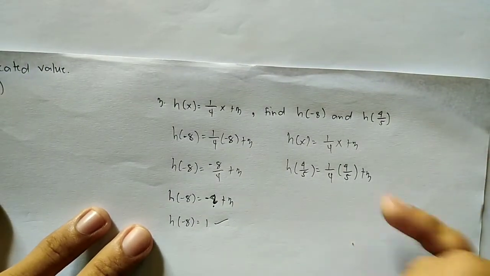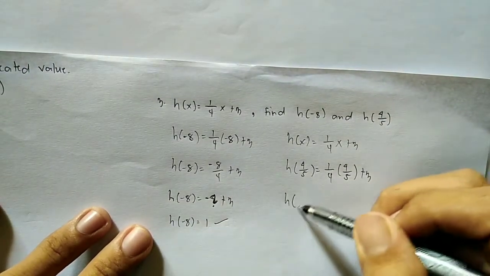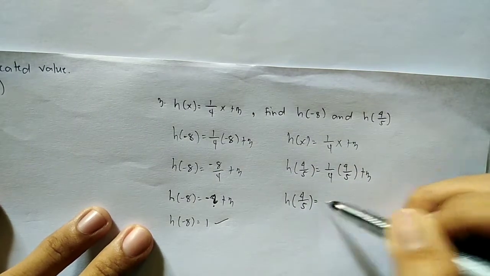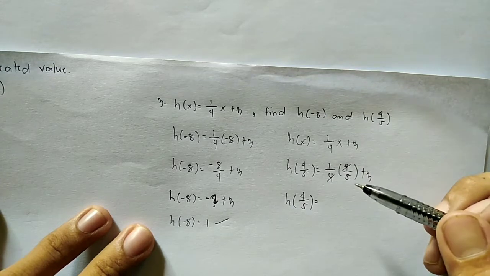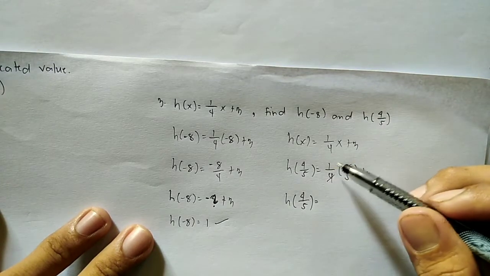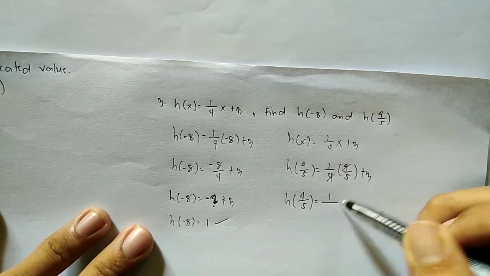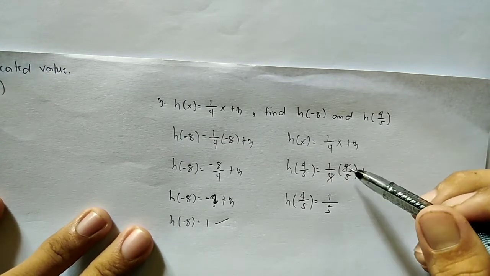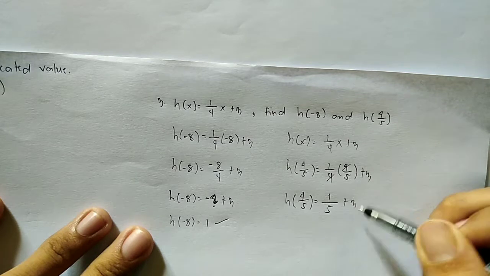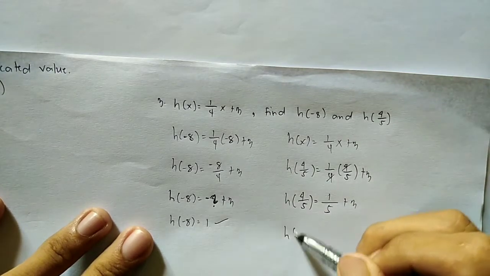So h of 4/5 is equal to 1/4 times 4/5. As you can observe, we can cancel out 4 here. The remaining number in the numerator will be 1, and the remaining number in the denominator will be 5, since we already cancelled out 4. So plus 3.